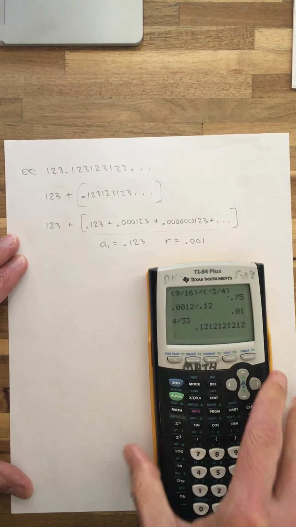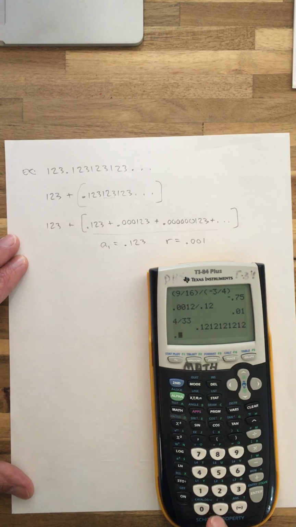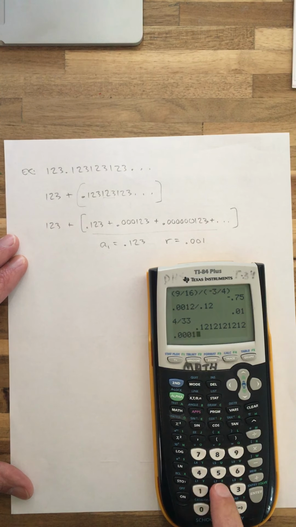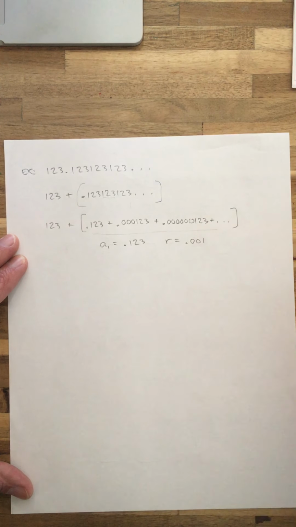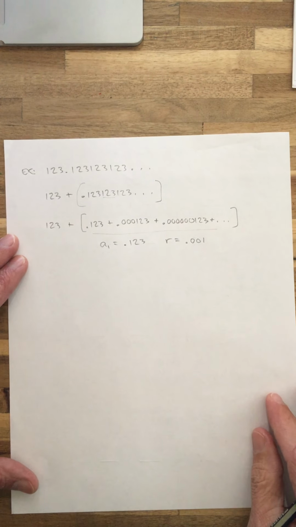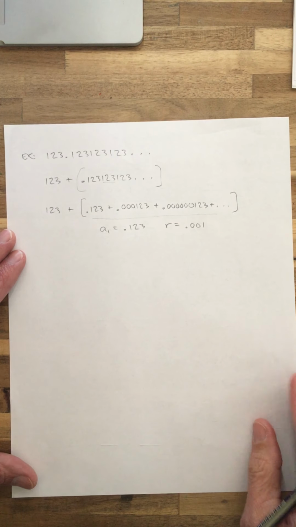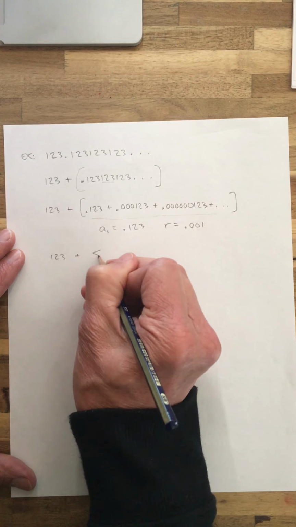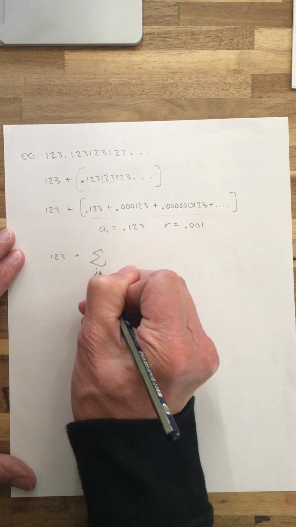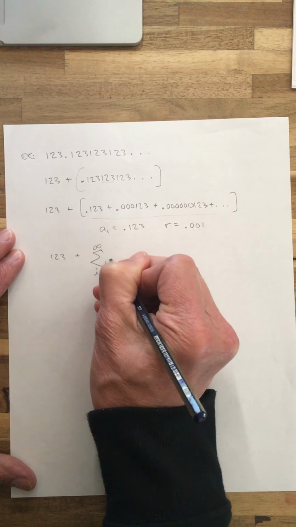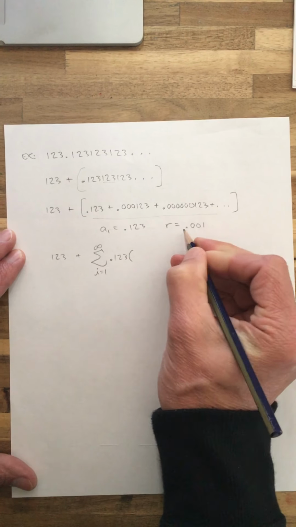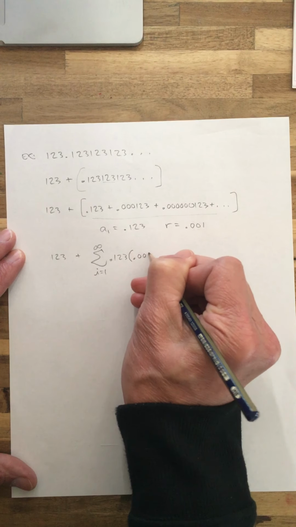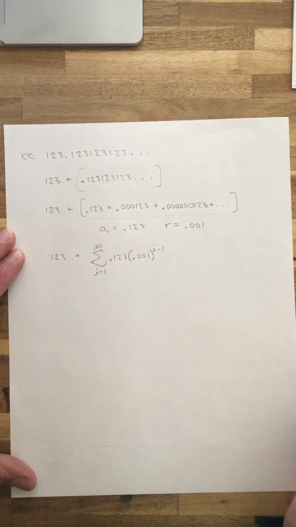I'll show you. Here it is. 0.000123 divided by 0.123, you get 0.001. So again, if you can't do it in your head, just use your calculator. And now watch this. We have 123 plus the sum from i = 1 to infinity of 0.123 times your ratio, 0.001, to the i minus 1.